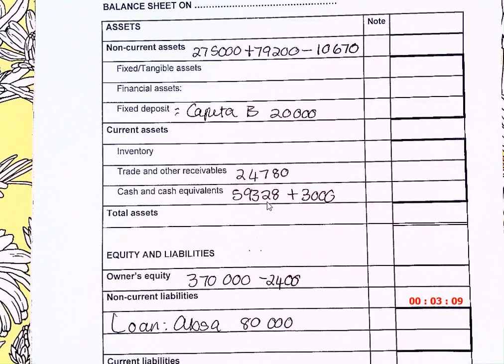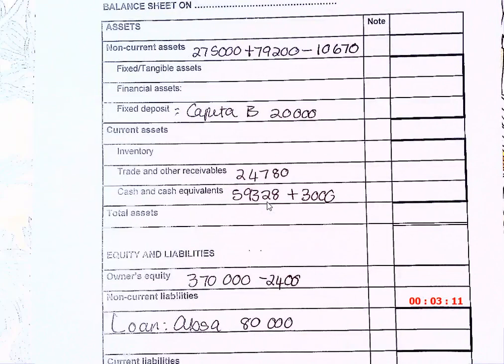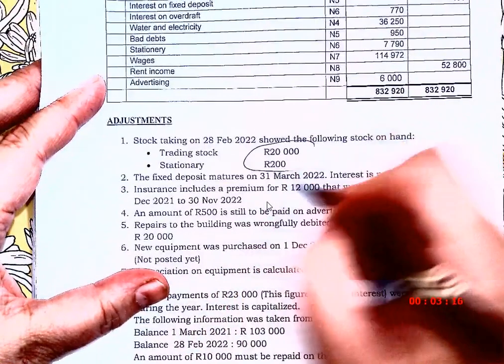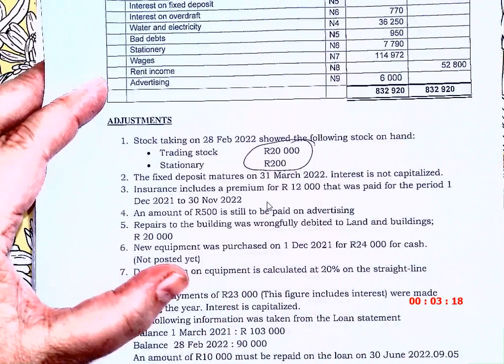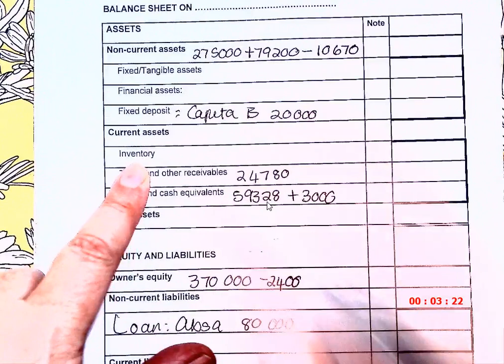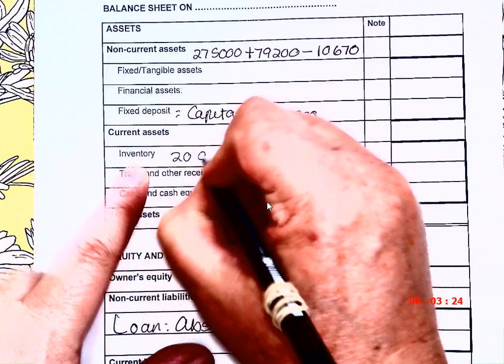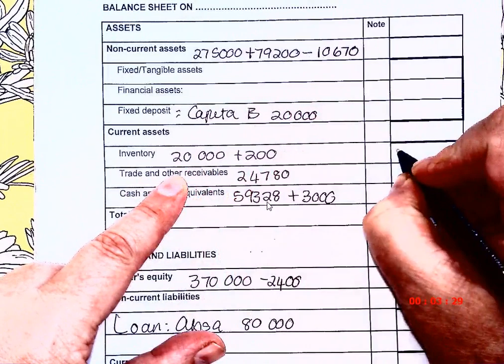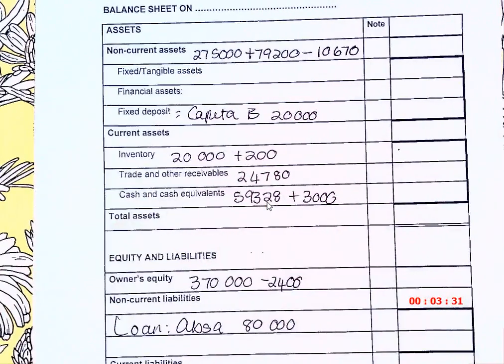So now they say, we have done a stock take. Now what do I know? That is my inventory. So I can immediately go to inventory, say the 20,000 plus the 200 gives me 20,200, but I'm first going to wait because there might be adjustments.